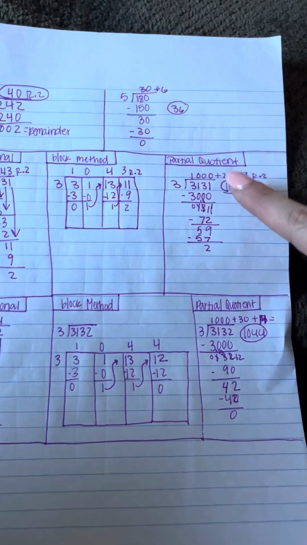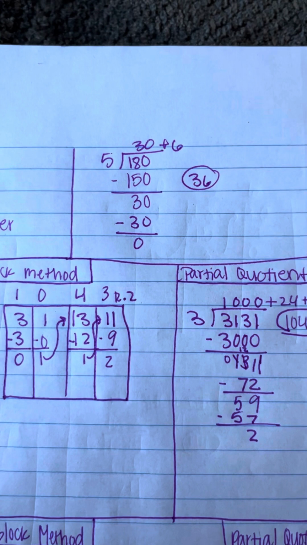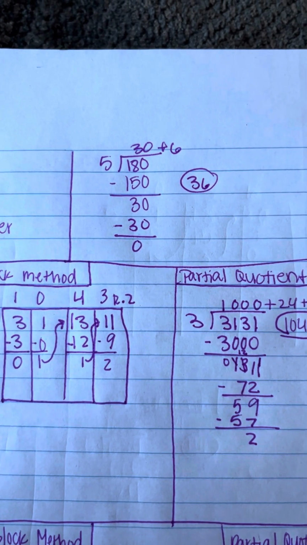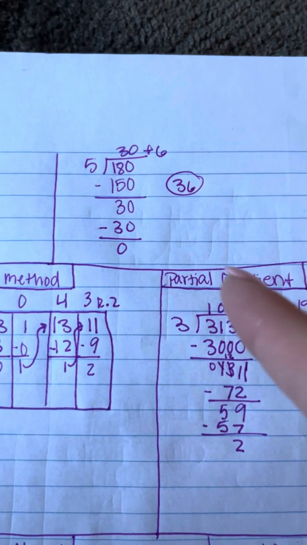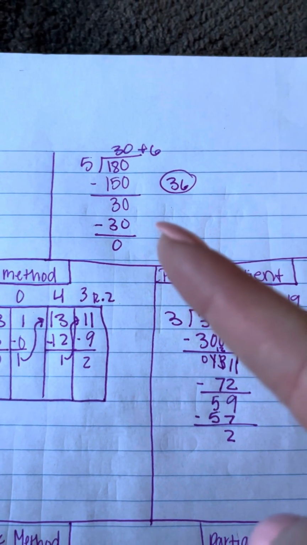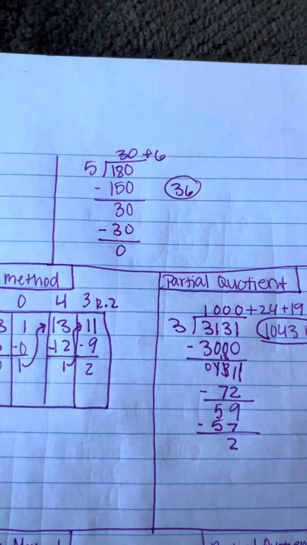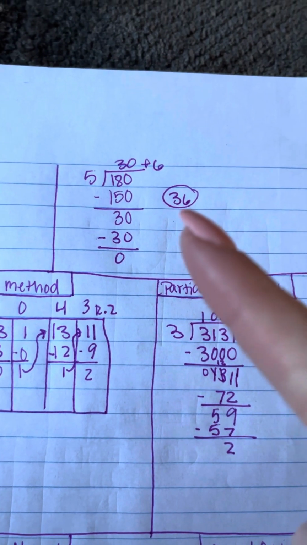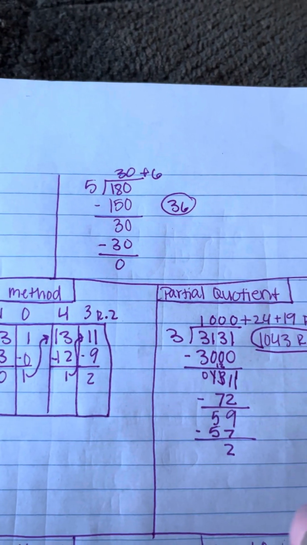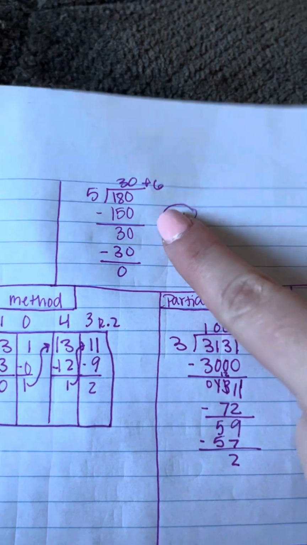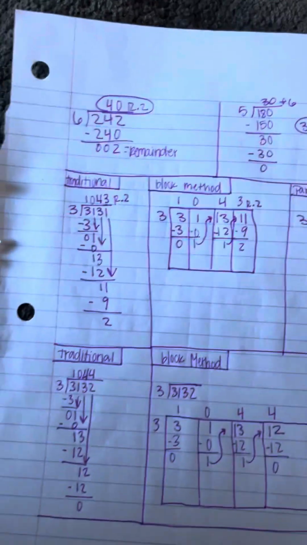And then for this one, it's 5 and 180. And 5 can go into 180. I knew 5 times 3 was 15, and so I just made that a 30 to make 150. And 180 minus 150 is 30. And then I knew that 5 can go into 30 6 times. 5 times 6 is 30. 30 minus 30 is 0, so that answer is 36. Because 30 plus 6 is 36.